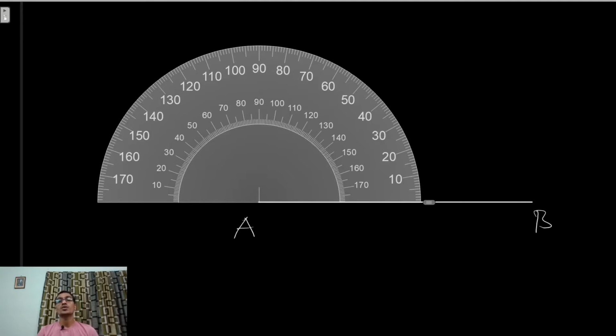Now we will start counting. Let us say we are going to draw an angle of 55 degrees. We are going to draw the angle on the right side of the line segment AB, and after that we will draw another angle on the left side of the line segment, so that we can use both the scales.